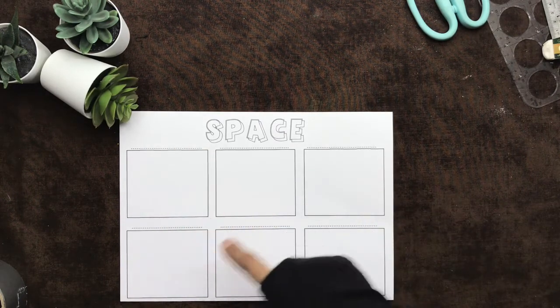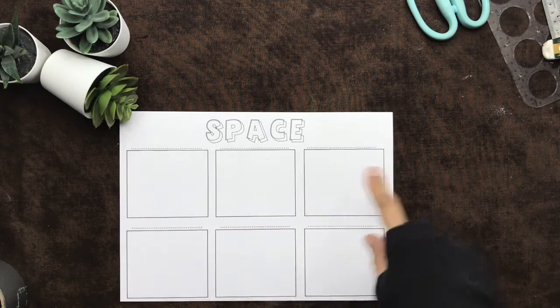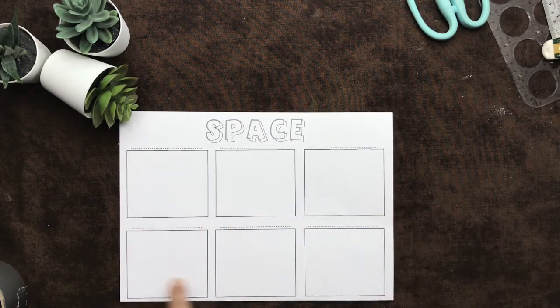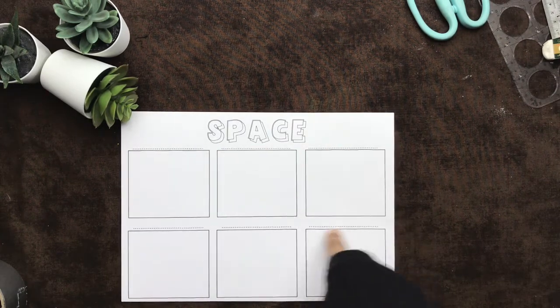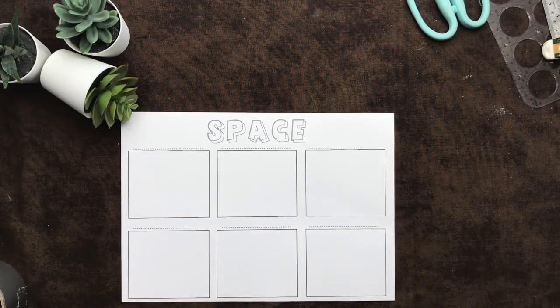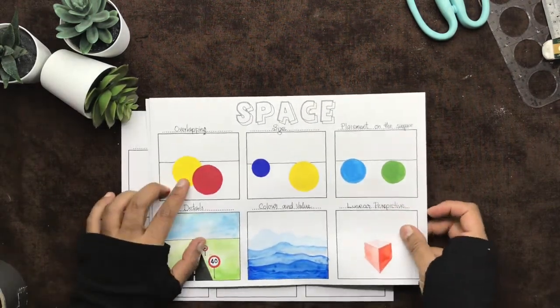In each box, one of the six types of space application will be done, and you have to label them over the dotted lines. So this is an example of what you have to do.